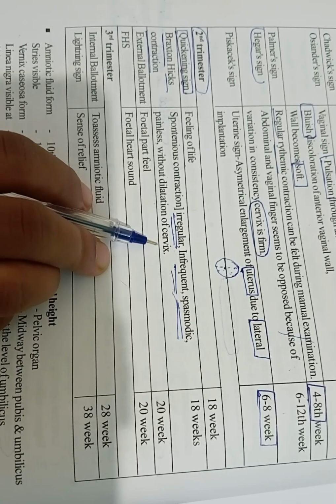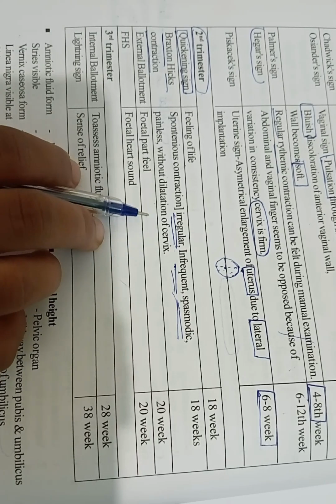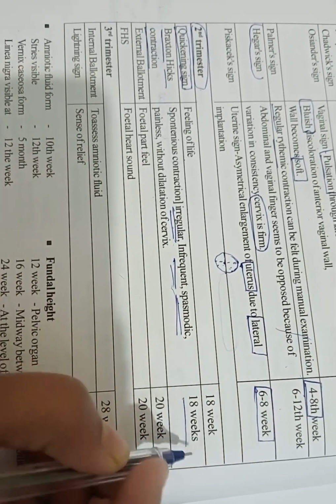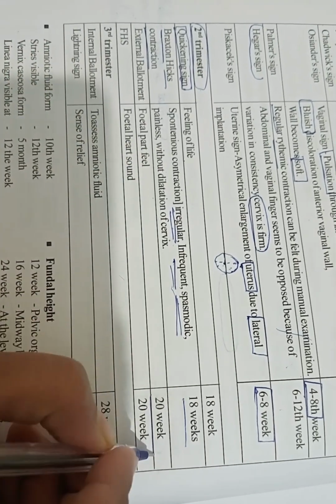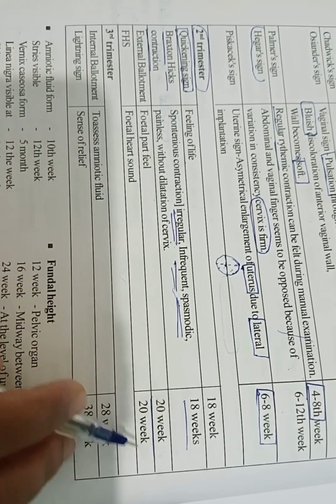Obviously it is not the term gestation, so there is no dilation of the cervix. Okay, it's just like a false pain. Then it can be seen in the 18th week of pregnancy. Okay, external ballottement, fetal part felt in the 20th week of pregnancy. FHS, fetal heart sound, in the 20th week of pregnancy.